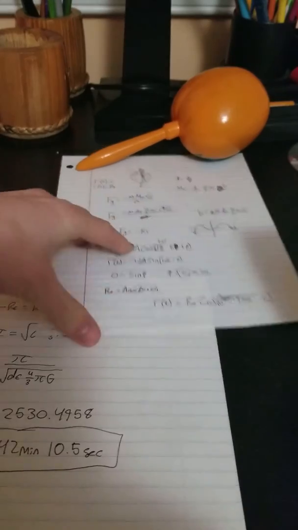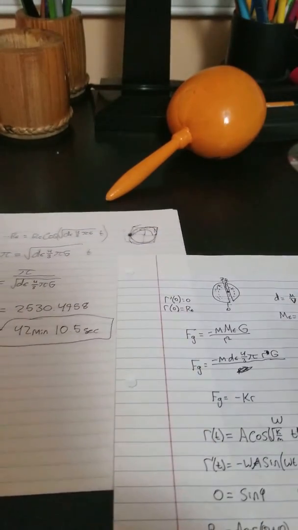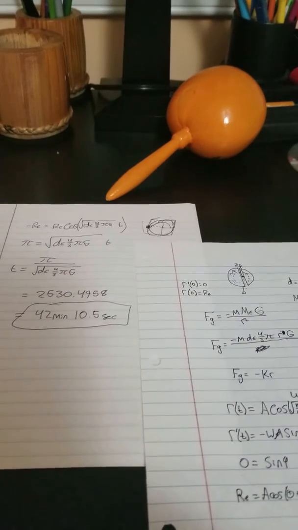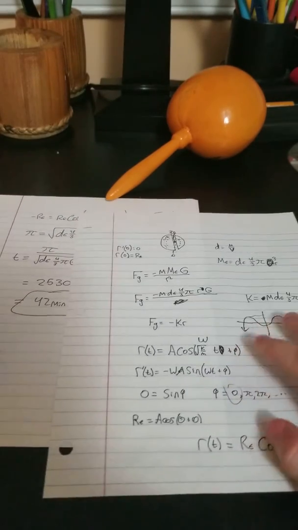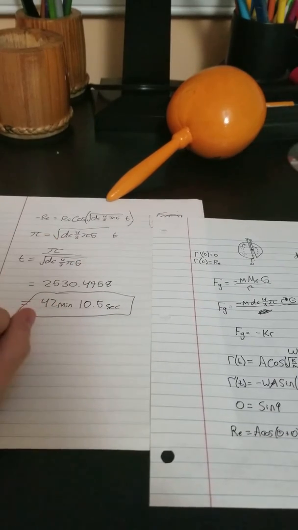So, there you have it. If you fell through the Earth, assuming it's perfectly spherical, it would take about 42 minutes and 10.5 seconds.